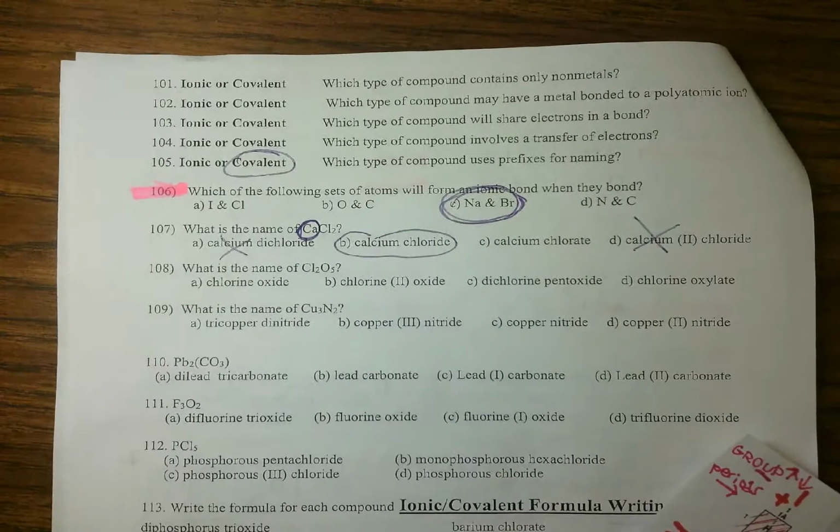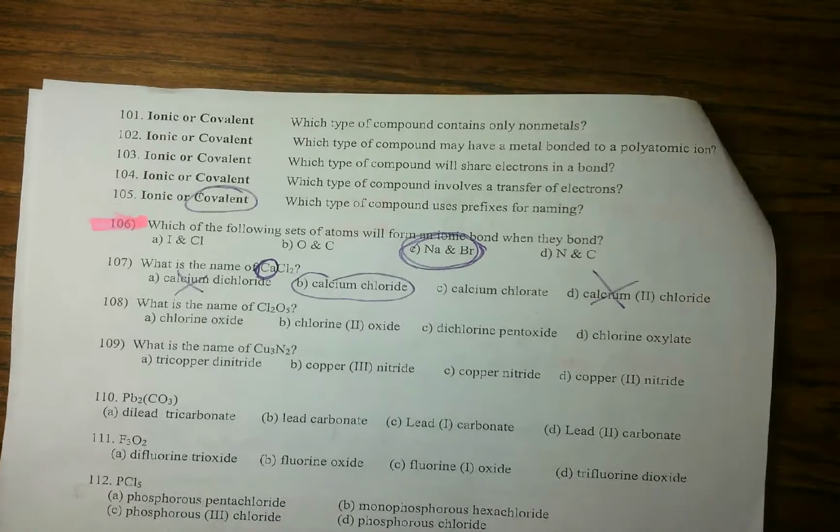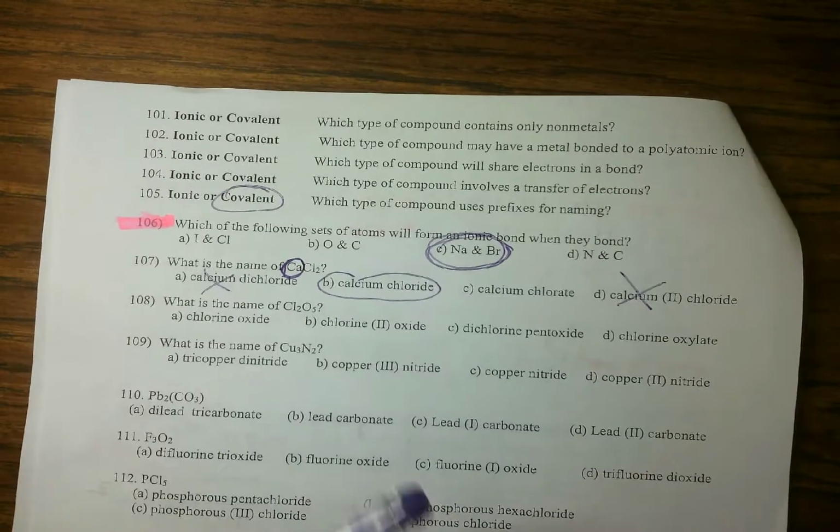Now let's do number 108. It says, what is the name of Cl2O5?